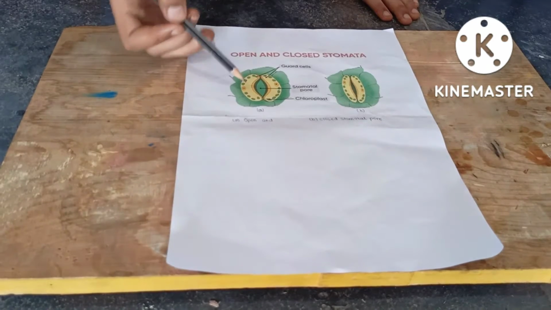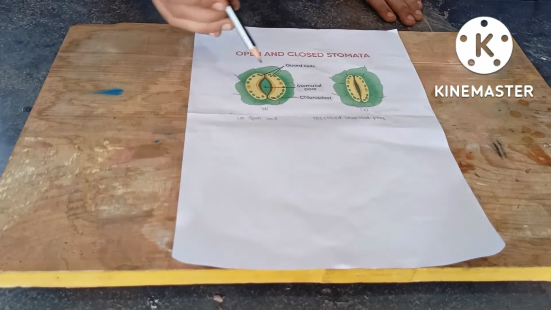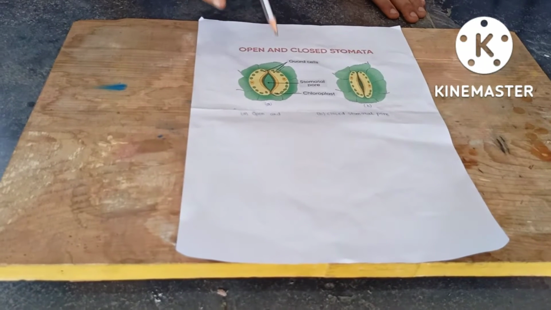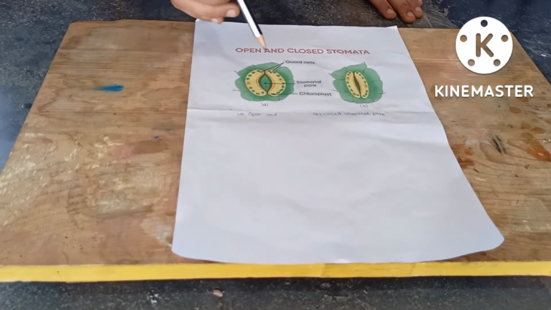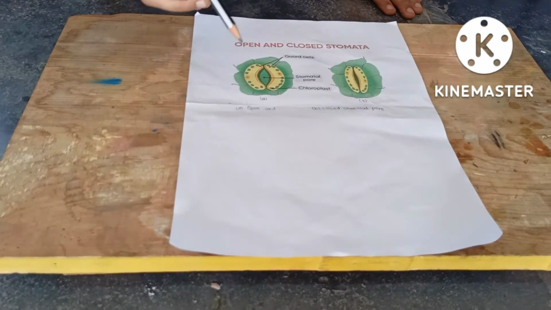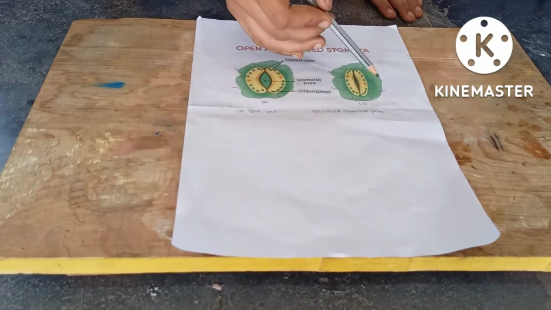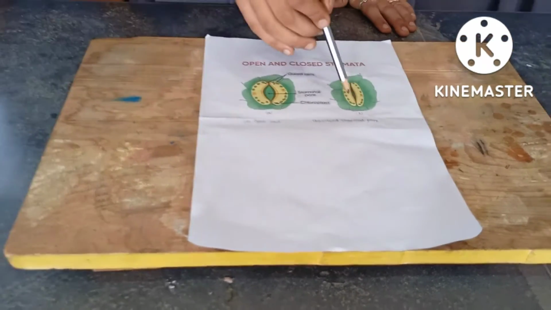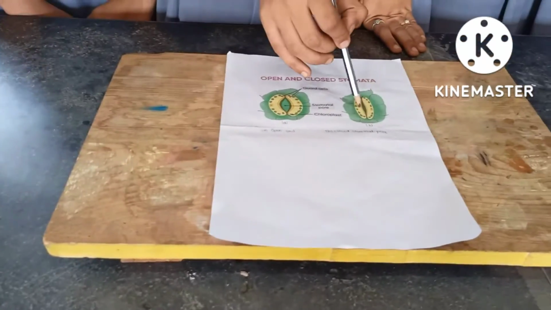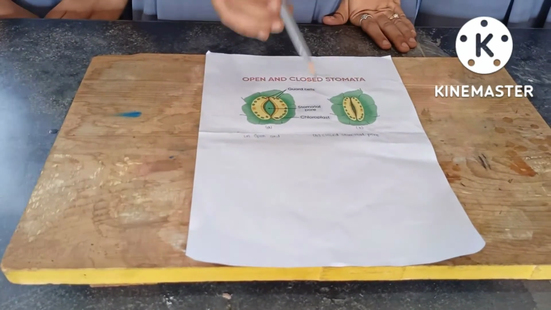This is the structure of stomata when it is open. It is open because more water is present in it, and loss of water takes place by the process of transpiration. Transpiration is a process in which water is lost in the form of vapor. And this is the structure of the stomata which is closed, and it is closed because there is no more water present in it. To avoid loss of water, it is closed.